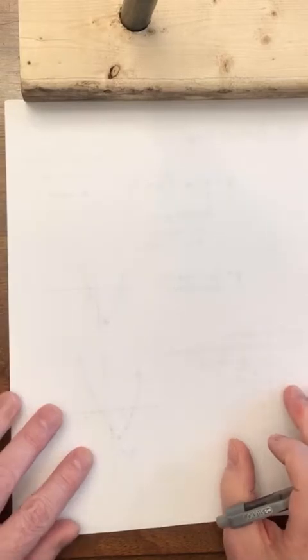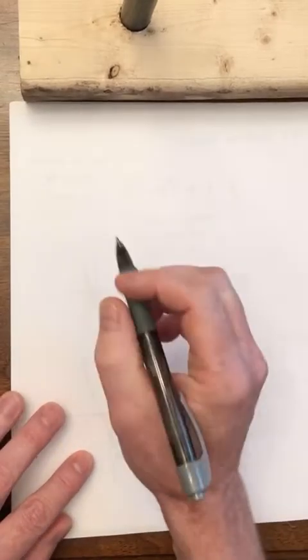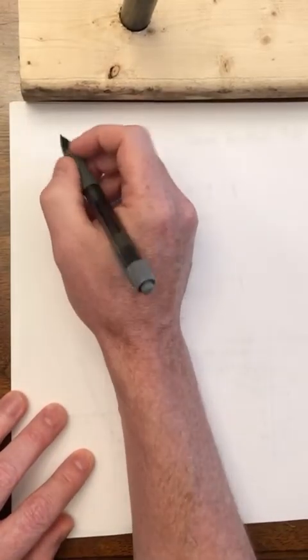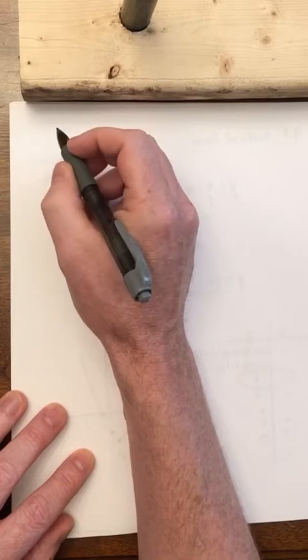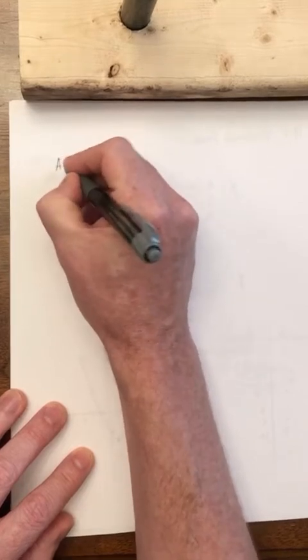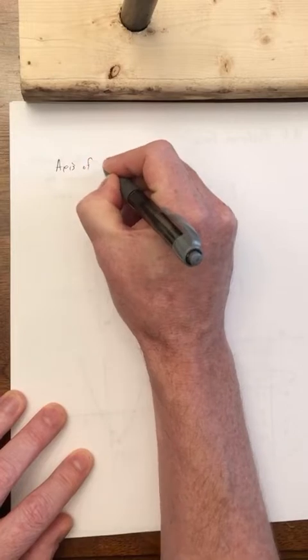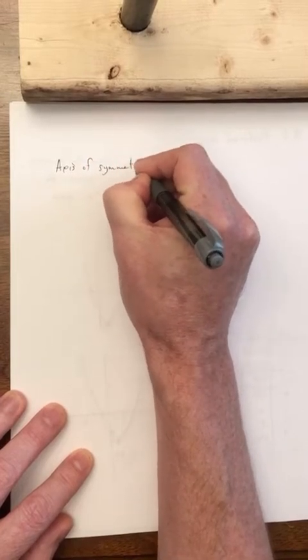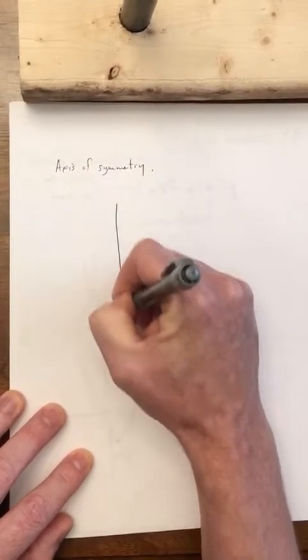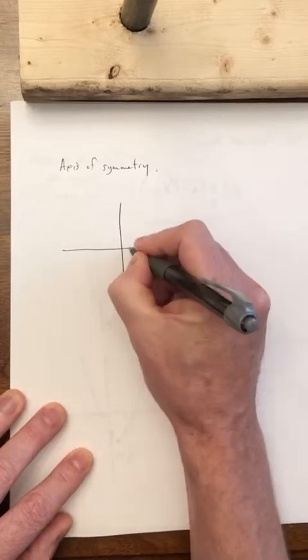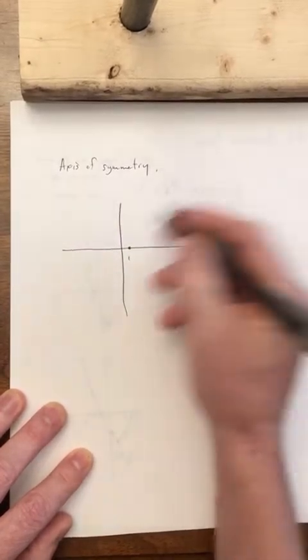So the first thing in solving for where that vertex is, is the axis of symmetry. We want to find that. So going back, so I don't have to turn the page over again, we had a point at 1.